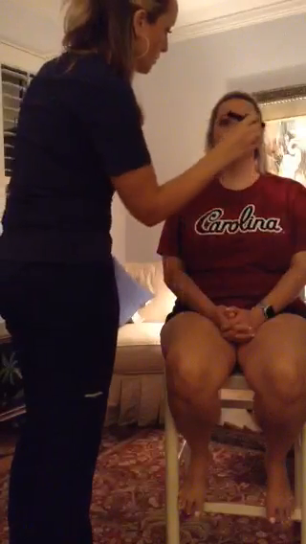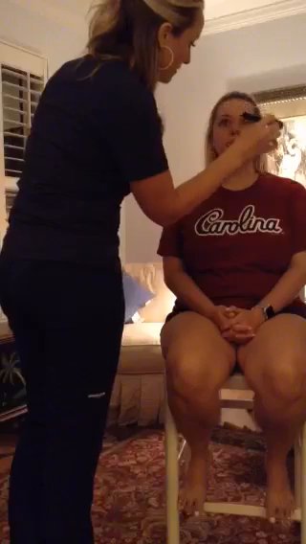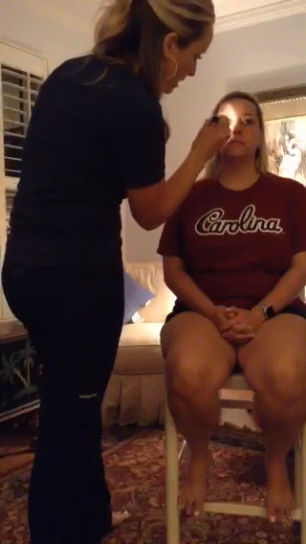Alright, there's brisk pupil constriction bilaterally on both eyes. Alright, I'm going to check your direct light reflex now, so you just stay looking ahead for me. Alright, right pupil constricted and left pupil constricted. So the right pupil directly constricts, and your left pupil consensually constricts with that.